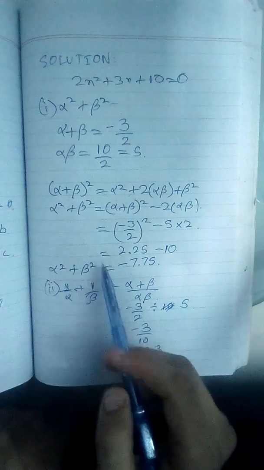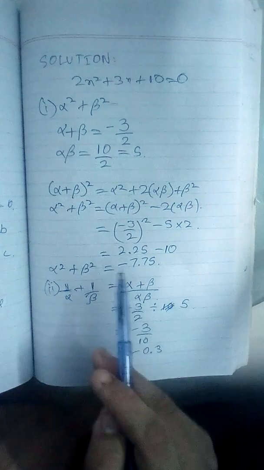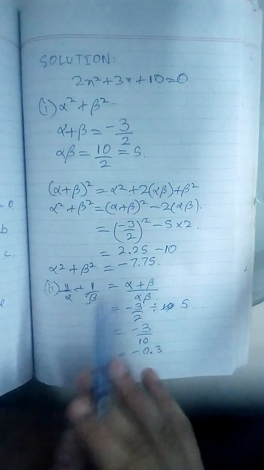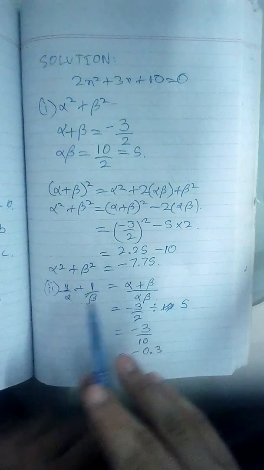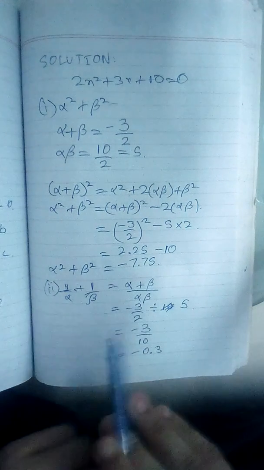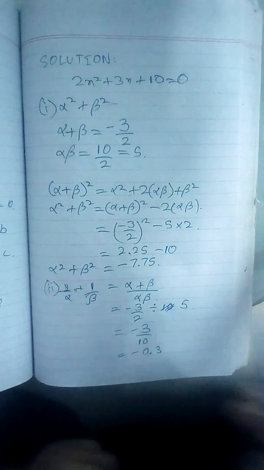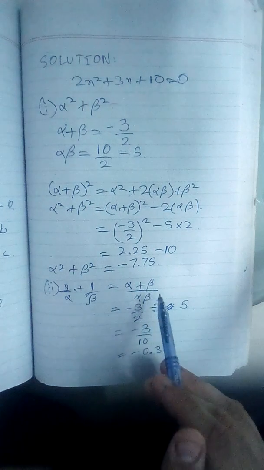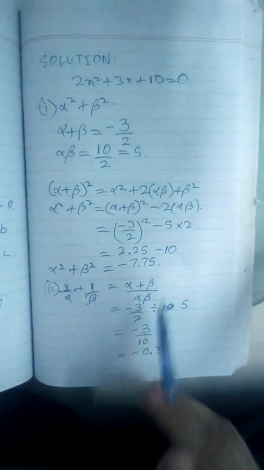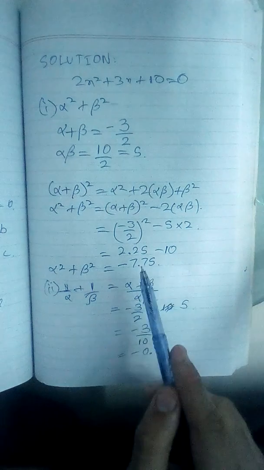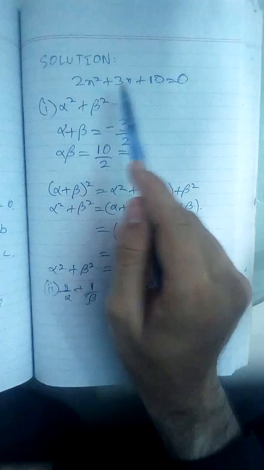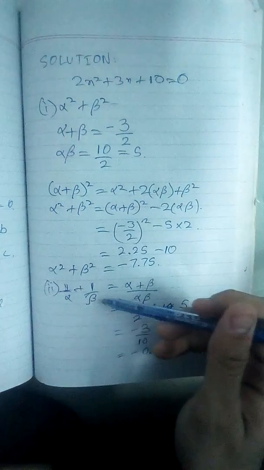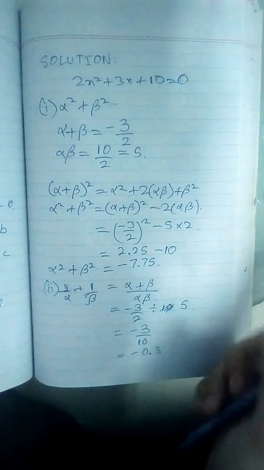Now imagine that we have complex roots. We would be taking out the roots in the form of iota, and then we would be taking the reciprocals and then adding them. It's better that we use Vieta's theorem, or we use the relation between the roots of the quadratic equation and the coefficients in order to calculate the sum of the reciprocals of the roots.